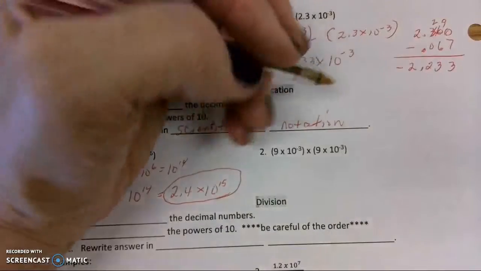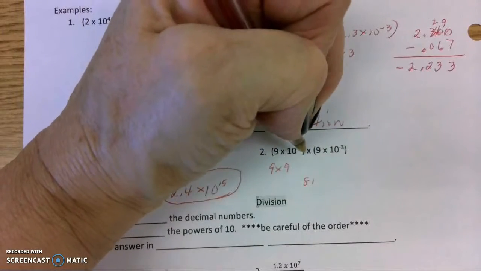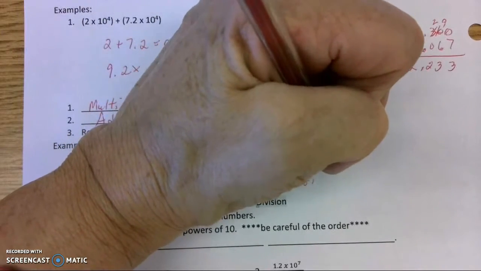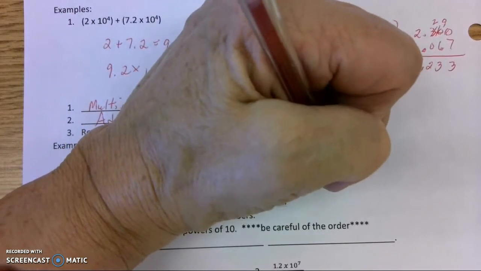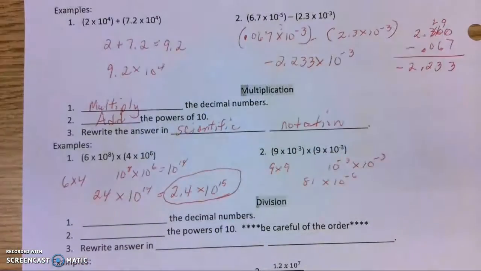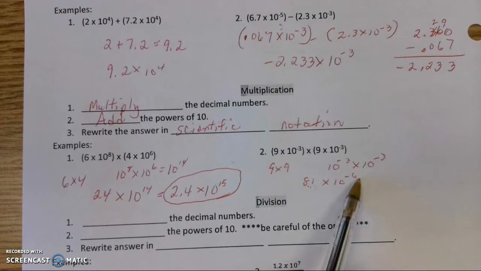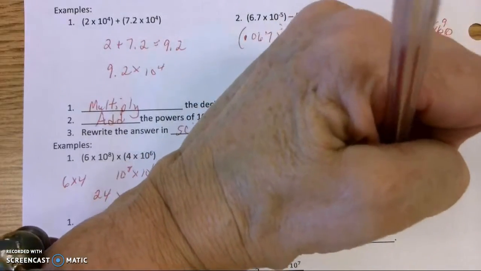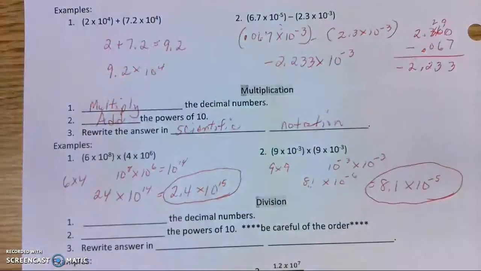And then let's just take a look at one that has negative exponents. 9 times 9 is 81. And then I have 10 to the -3rd times 10 to the -3rd, which is 10 to the -6th. Okay, so now in this case again, I'm going to move that decimal point 1 place. When I move that decimal point 1 place to the left, I'm going to add 1 to the exponent. 8.1 times 10 to the -5th.